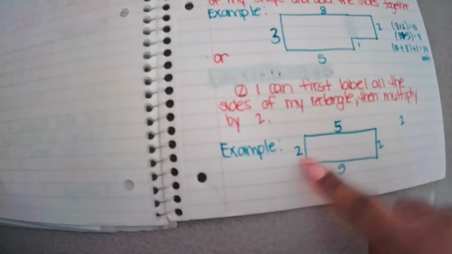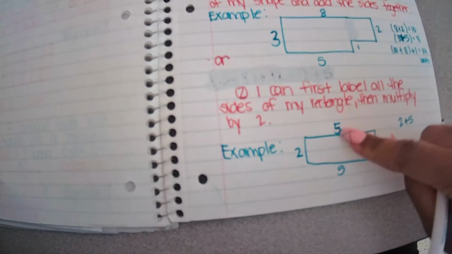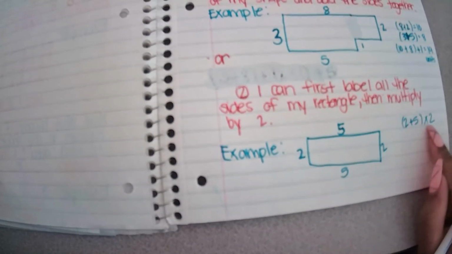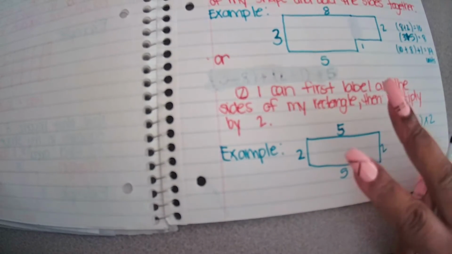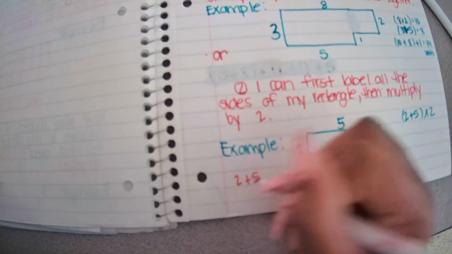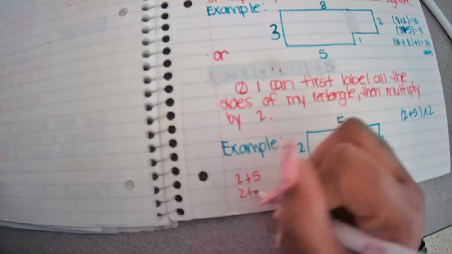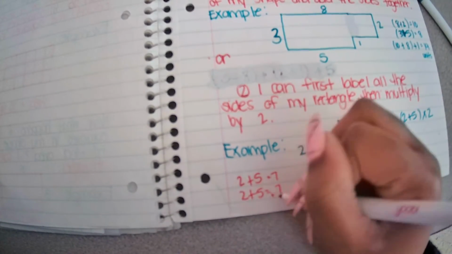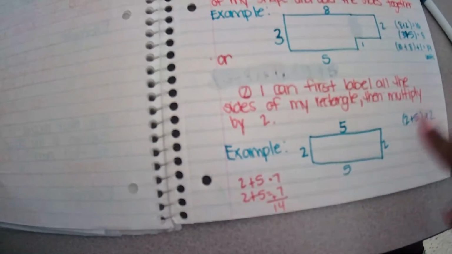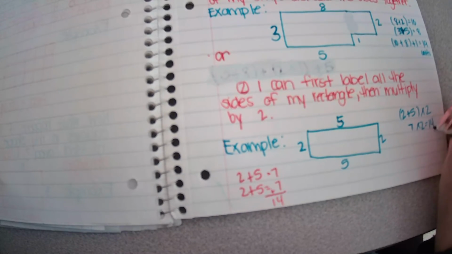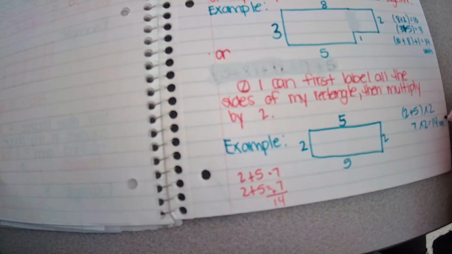Now, multiplying by 2, that means I can say 2 plus 5 times 2. Now I did that because instead of writing it twice, like this, 2 plus 5, 2 plus 5, because it's a rectangle, has 4 sides, equals 7, and then we usually just add it like 14. You can say 2 plus 5 is 7. 7 times 2 is 14. And remember, you're going to put units.